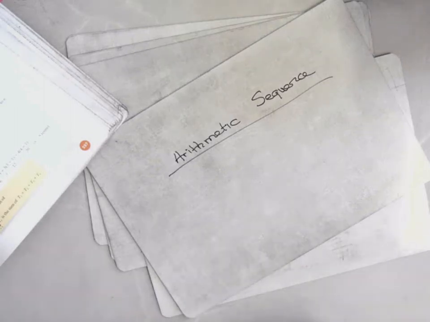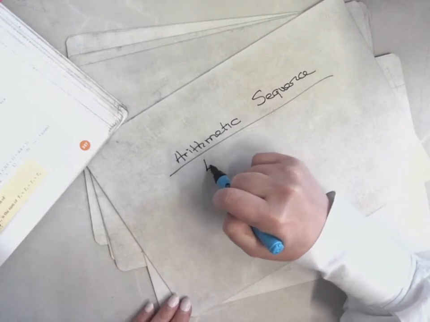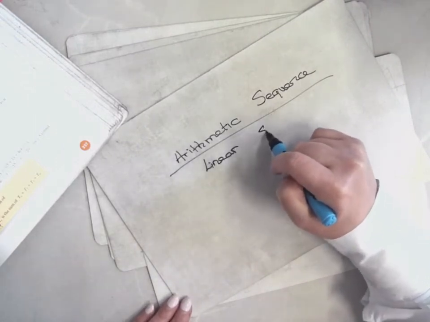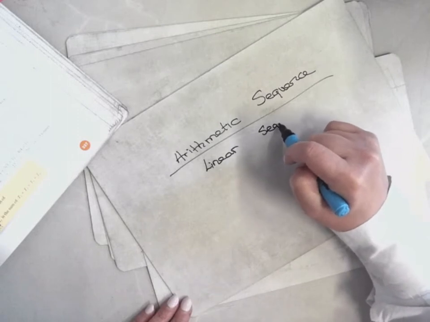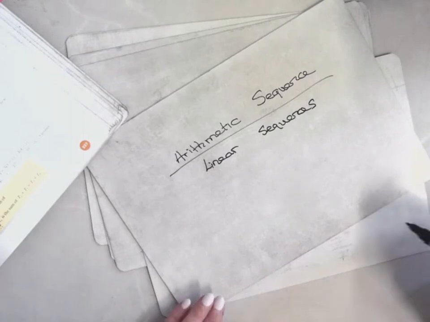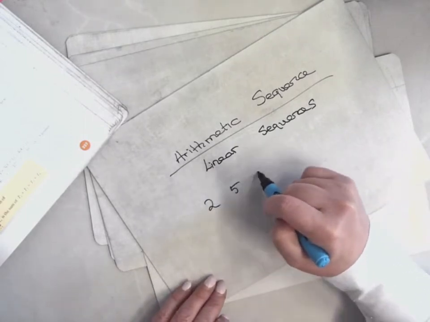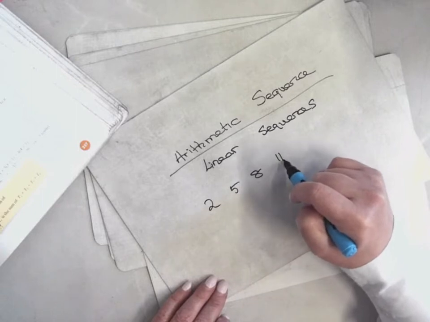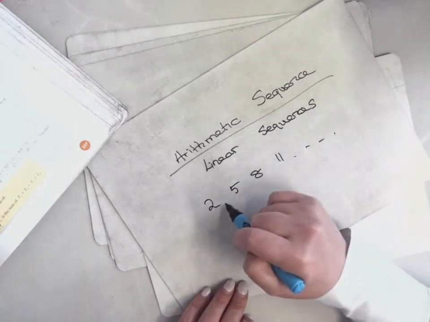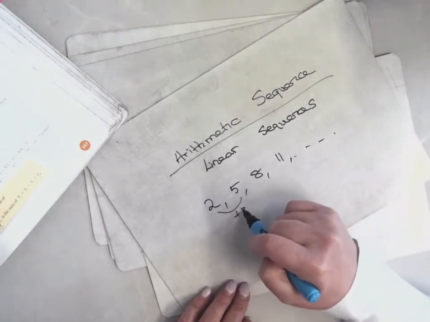Before Easter, we were talking about arithmetic sequences. In Junior Cert, we would call them linear sequences. Basically, you add or subtract the same number each time. An example of an arithmetic sequence would be 2, 5, 8, 11, 14, etc. So you're adding 3 each time.